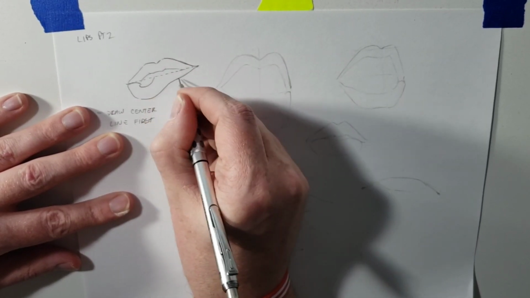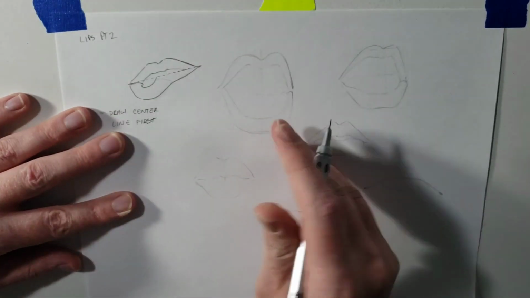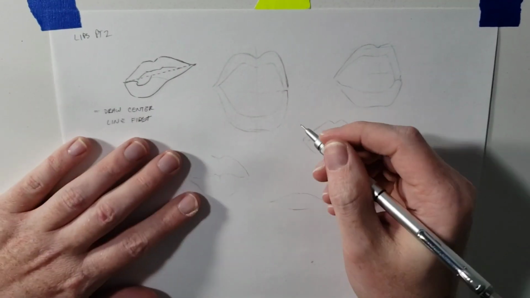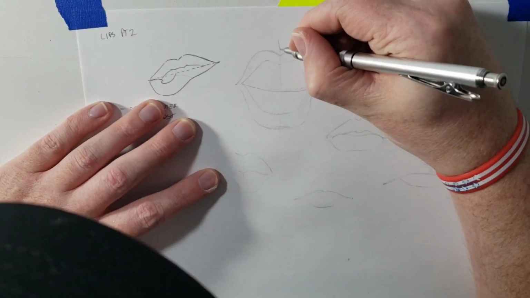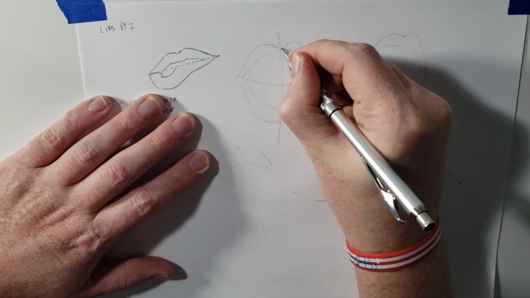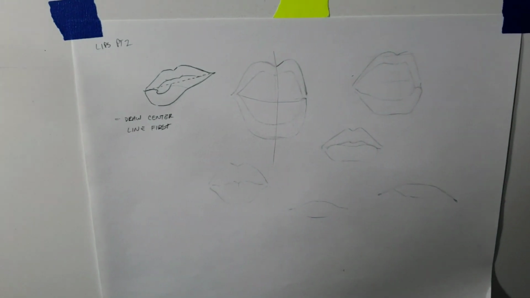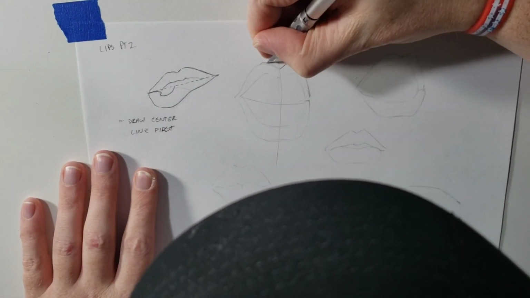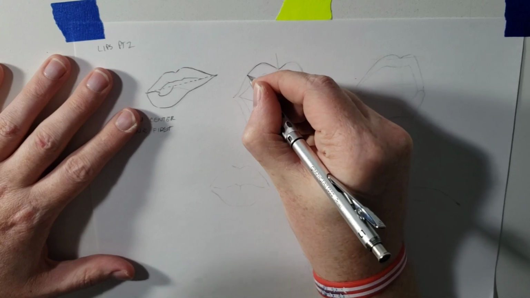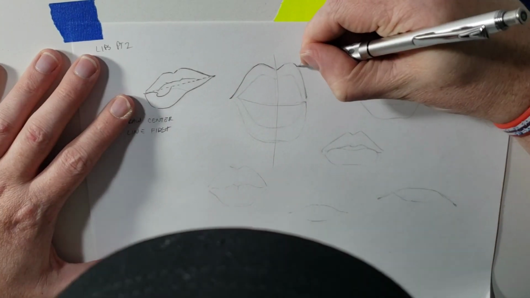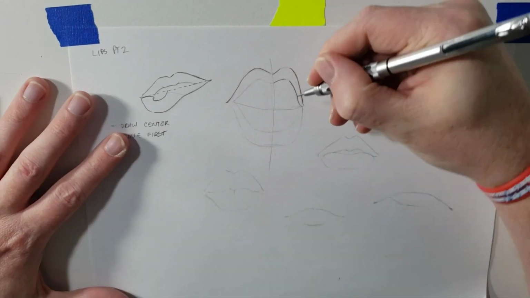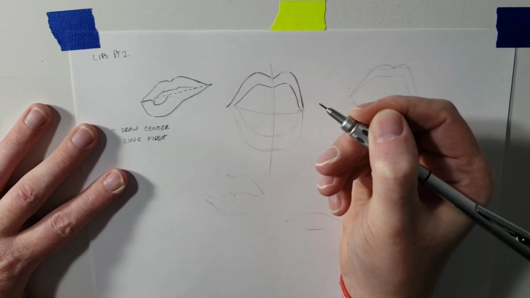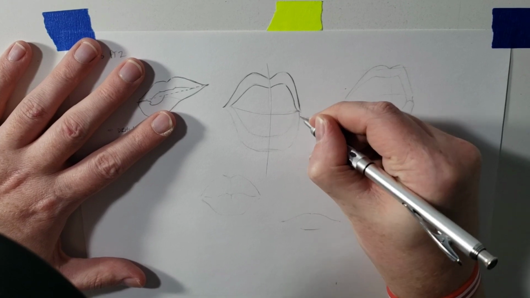I don't want to say poses, but just some more complicated shapes that the lips can make, because the muscles in the face, you can move the lips in all sorts of different directions. So I really wanted to take some time and do a second video to show that you don't want to just draw your lips flat all the time.